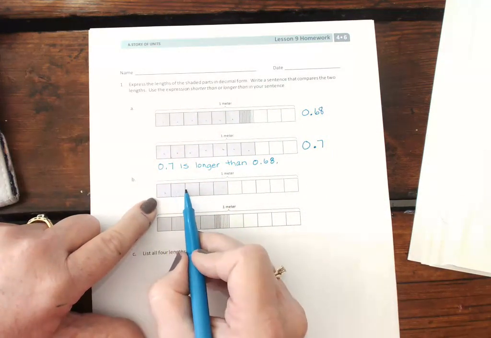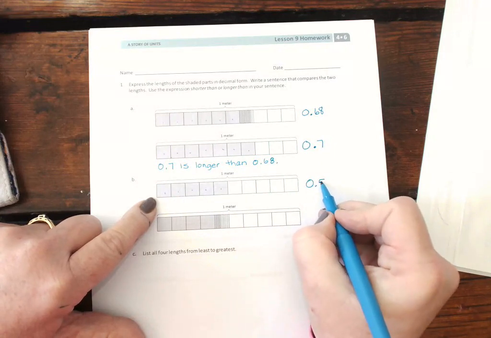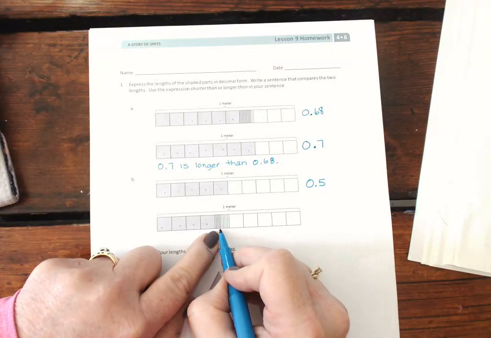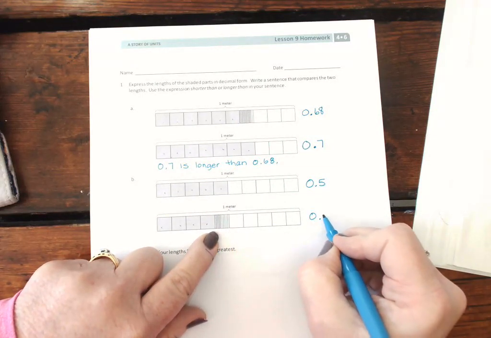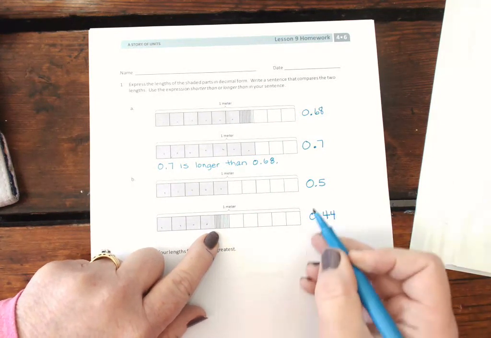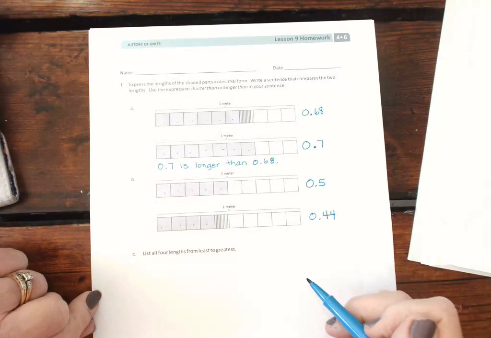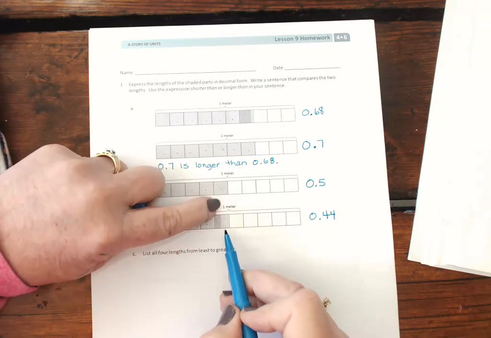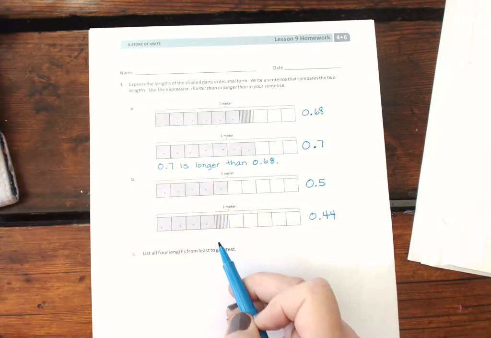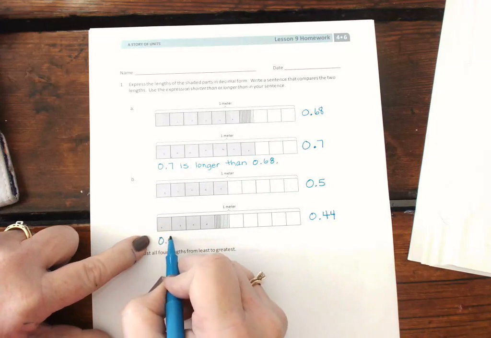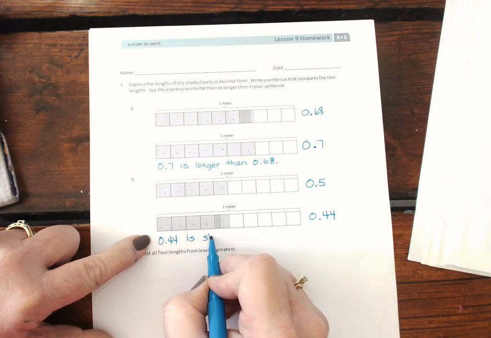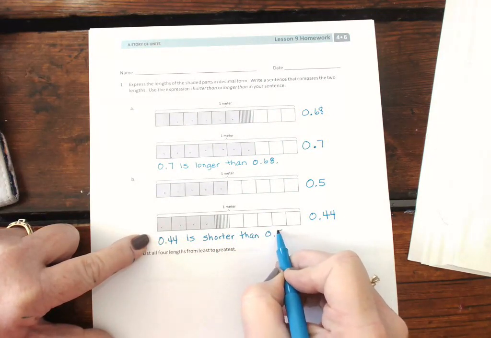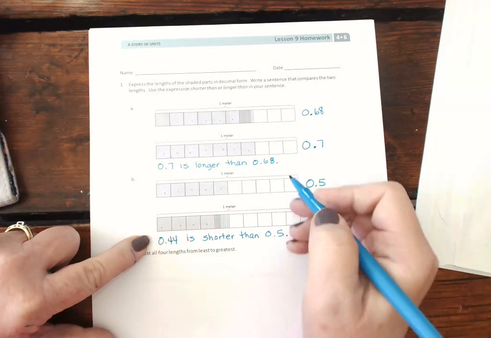Let's look at this one. 1, 2, 3, 4, 5. So this is 0.5. If I look at this one, 1, 2, 3, 4. Then how many hundredths? 1, 2, 3, 4. So 0.44, just like that. And again, which one is longer, which one is shorter? I can see that 5/10 is that much bigger than 44 hundredths. And so I could say 44 hundredths is shorter than 5/10 when I'm making my sentence.